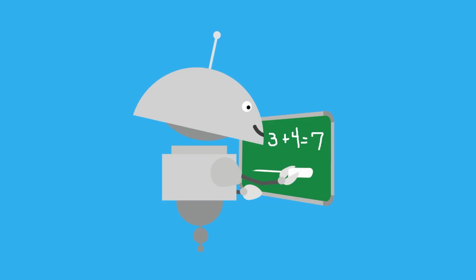In our next lesson, we'll be looking at incomplete ordered pairs and learning how to complete them ourselves.